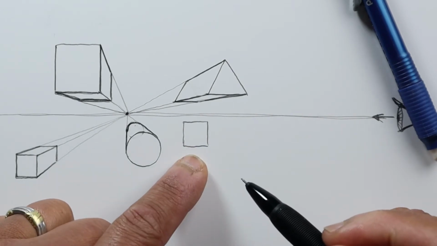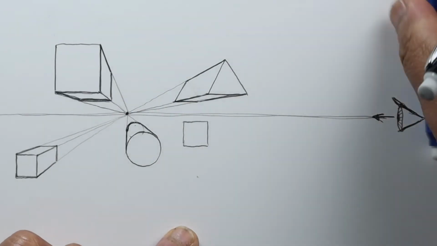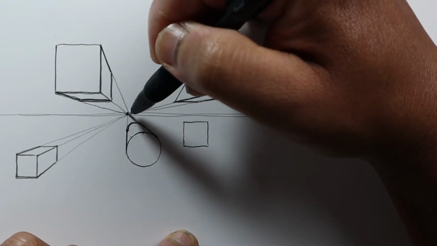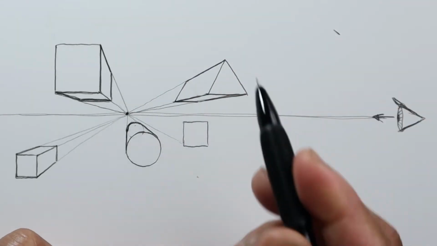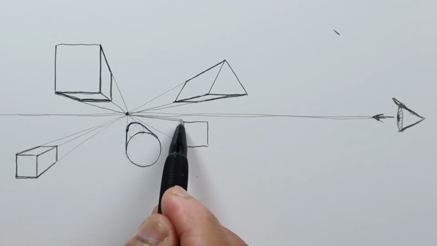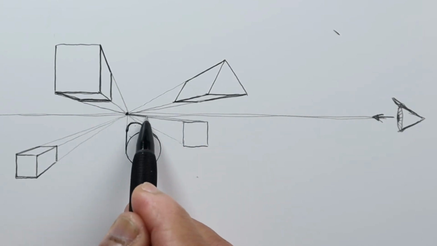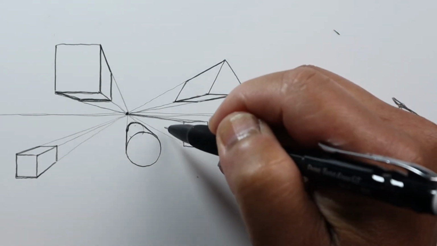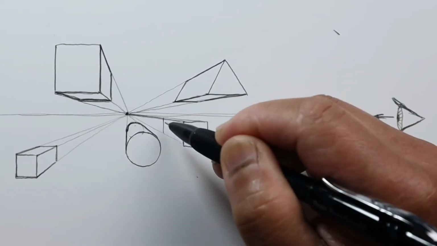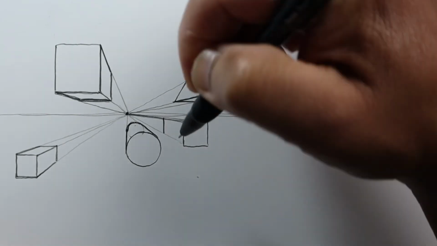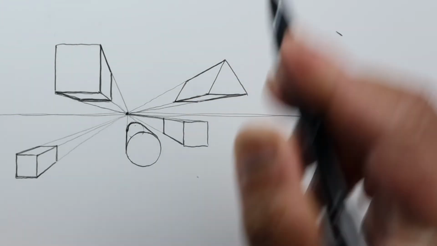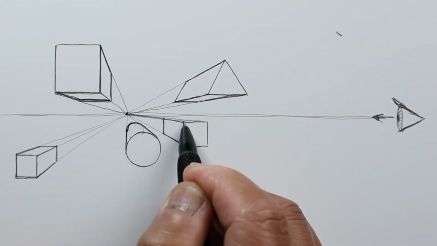And let's do one more cube right here. And again, draw our reference lines, and draw the back edge, just staying parallel to this front line, and then darken the edges of this shape.